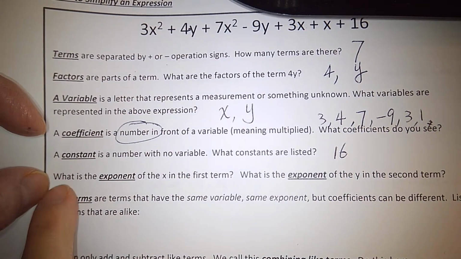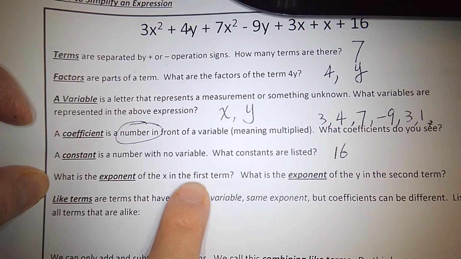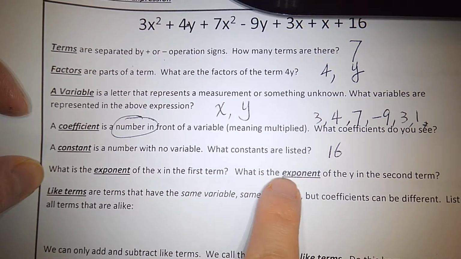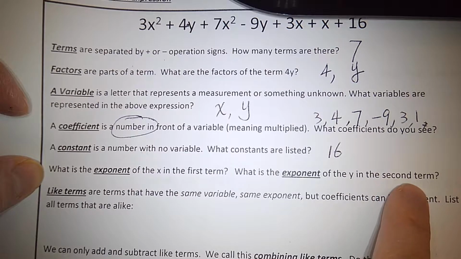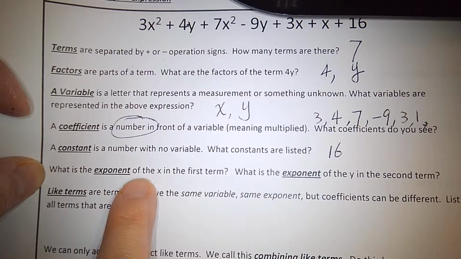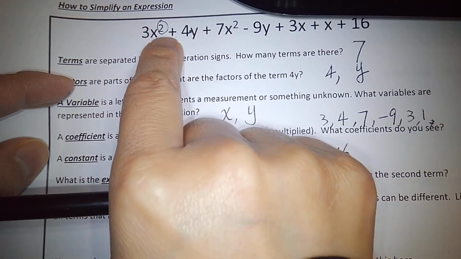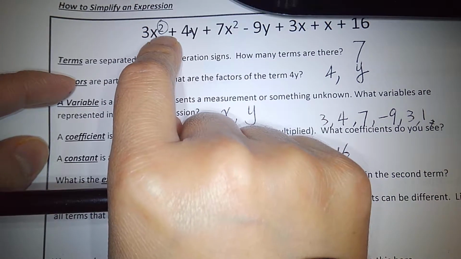What is the exponent of the x in the first term? What is the exponent of the y in the second term? How do we understand an exponent, guys? It's the little number on the shoulder of the variable, right?